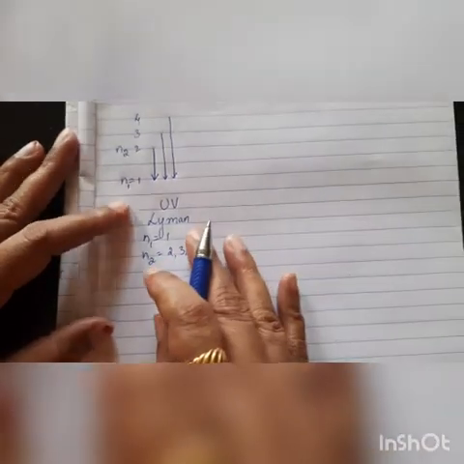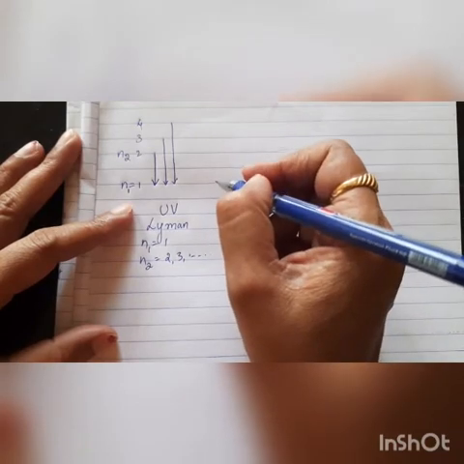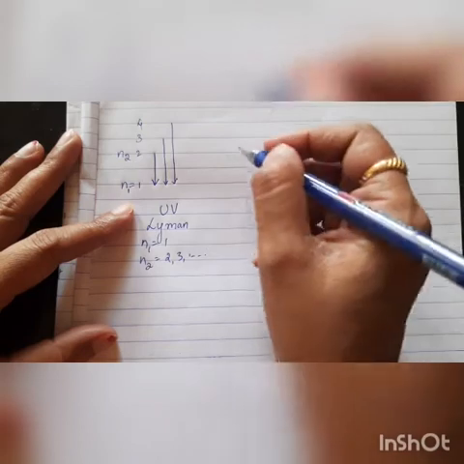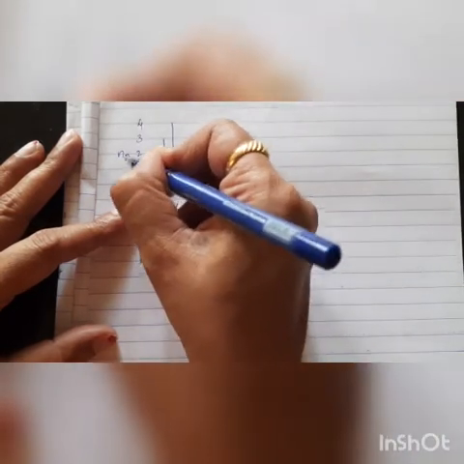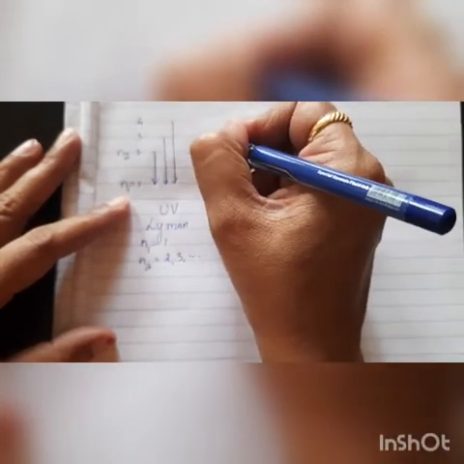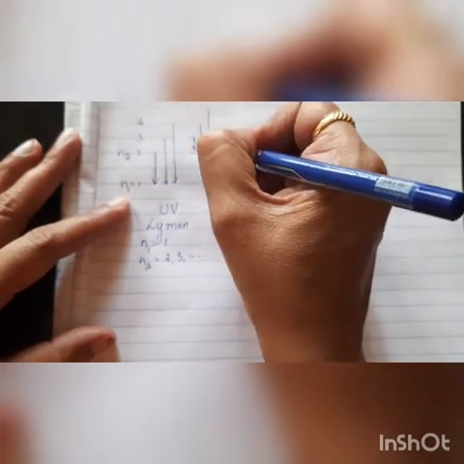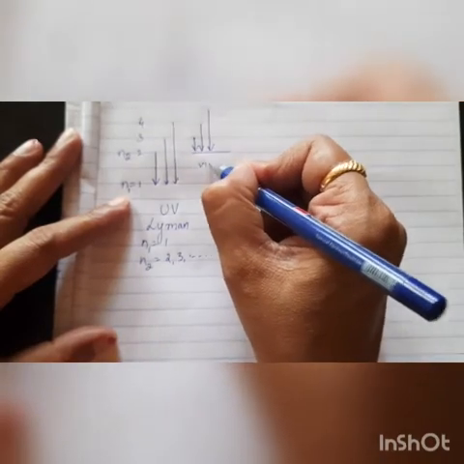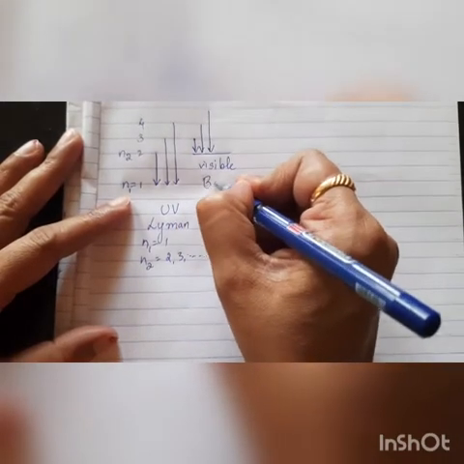In the same way, if we observe the series in the visible region, n1 will be equal to 2. The series of lines will be from 3, 4, 5 in this way. Here it is seen in the visible region, and it was observed by Balmer.